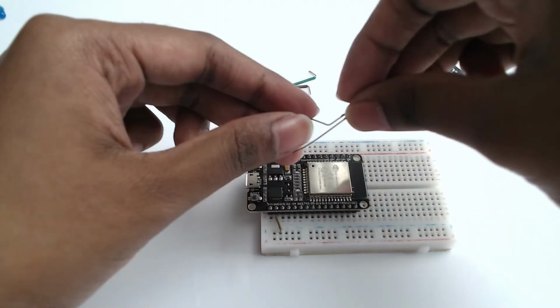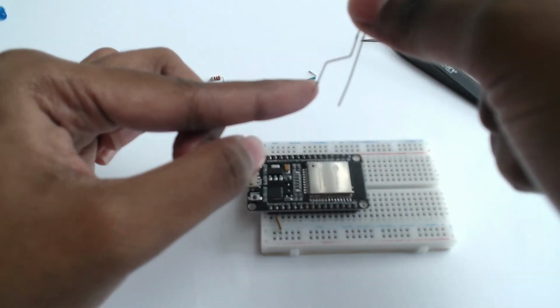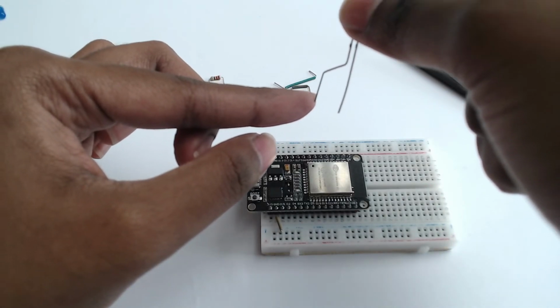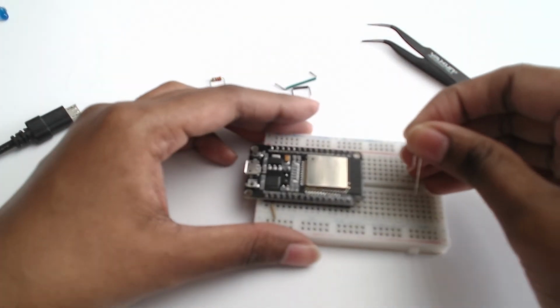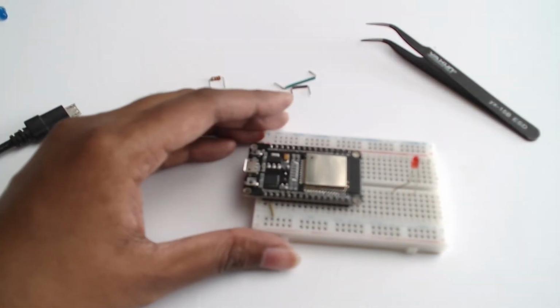Next, I will connect the LED. The LED will have two leads, one is shorter than the other. Here I have bent the longer one. This longer lead is the positive terminal of the LED while the other is the negative terminal.